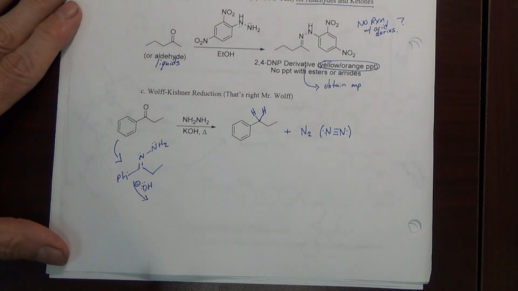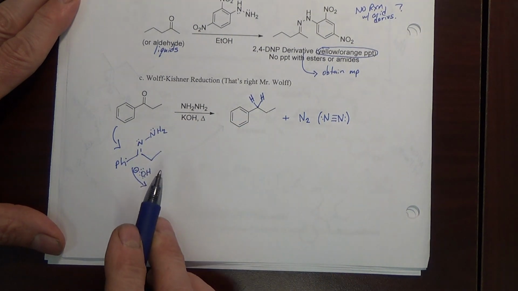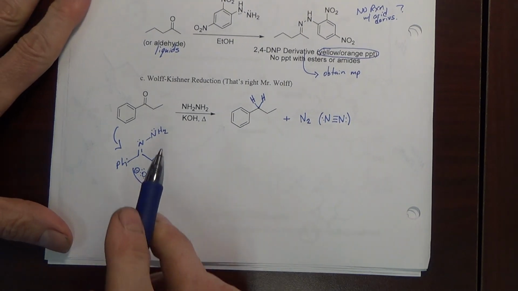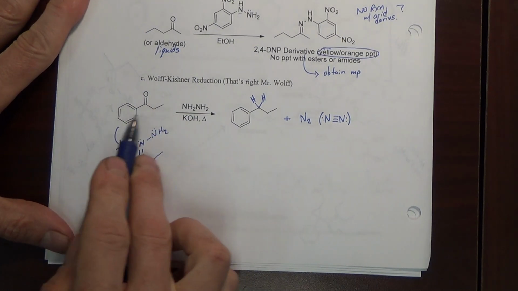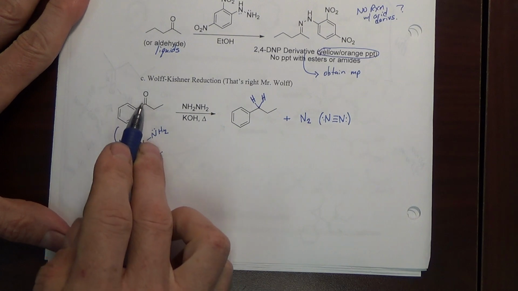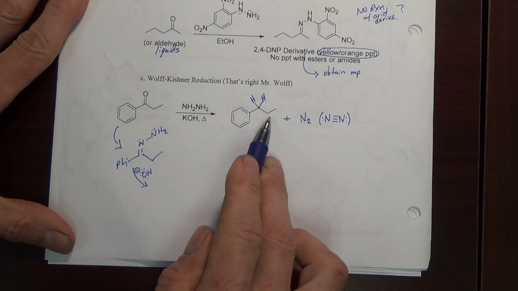At this point, we are at the Wolff-Kishner reduction. This is a reaction we saw back when we were looking at aromatic chemistry, and the acylation. This could be formed by a Friedel-Crafts acylation reaction, and then we reduced off the oxygen to give the alkyl group.